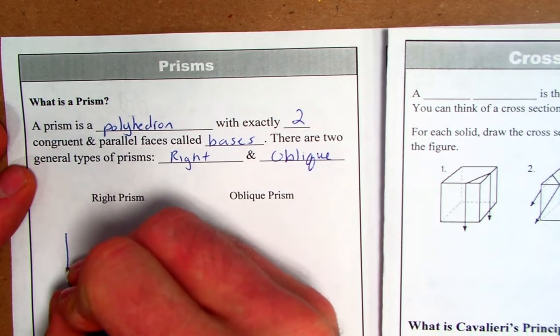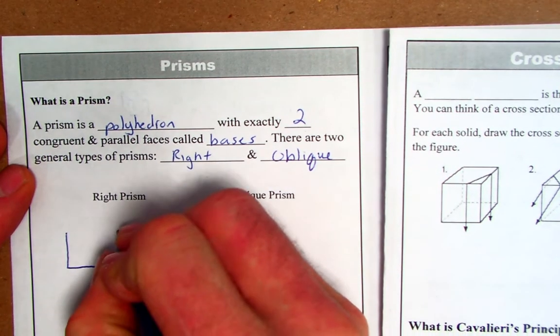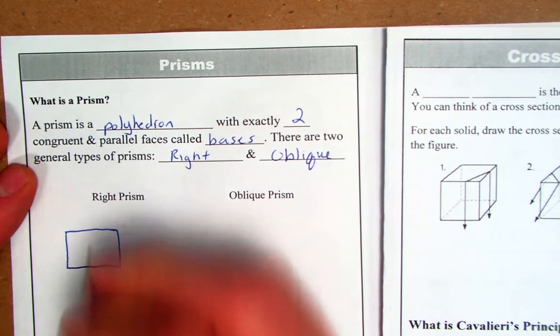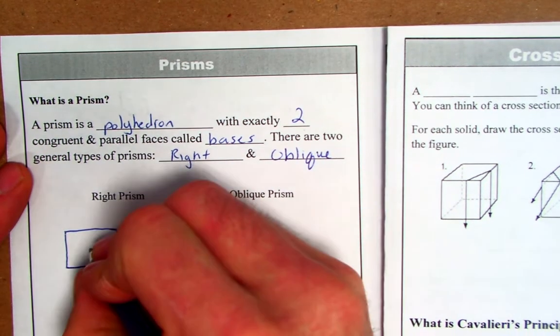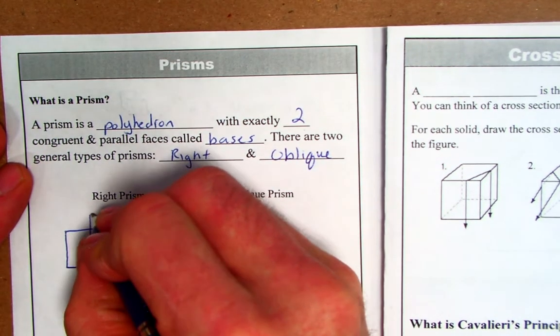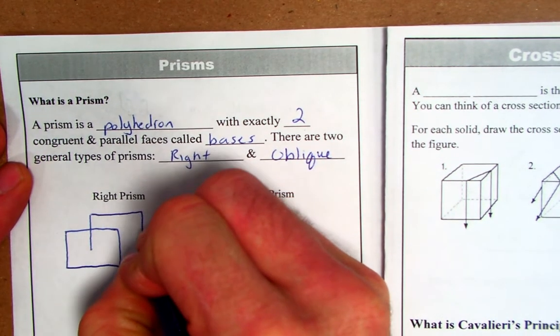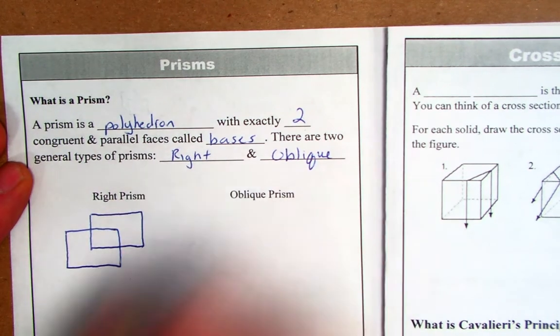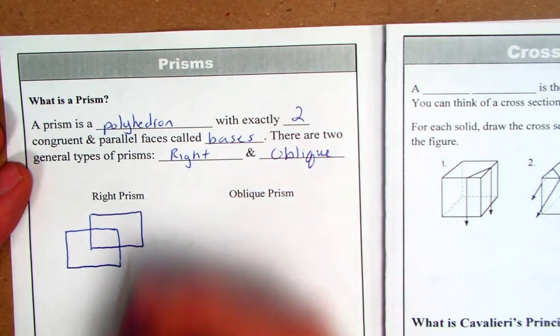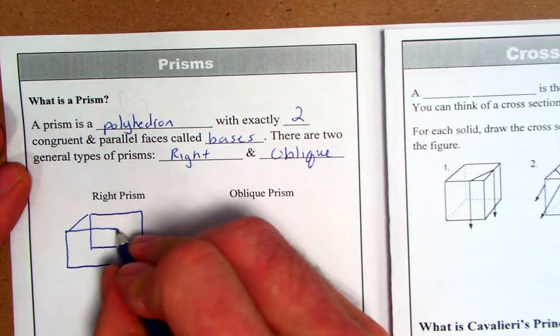All right, so if we're going to draw a right prism, I suppose the easiest thing to do is draw a rectangle or a square, then find the center of that rectangle or square and draw another one that is congruent to it. Right, and now we can join all our vertices.